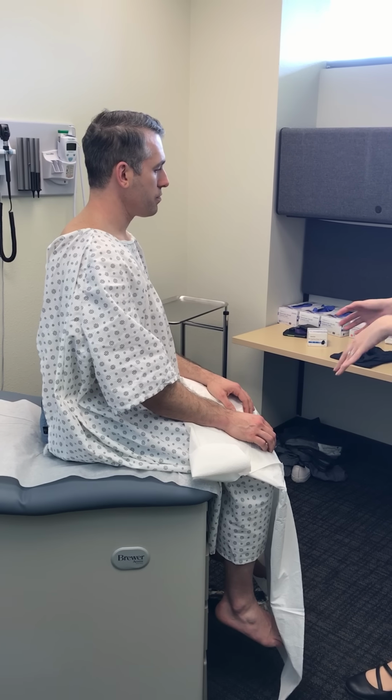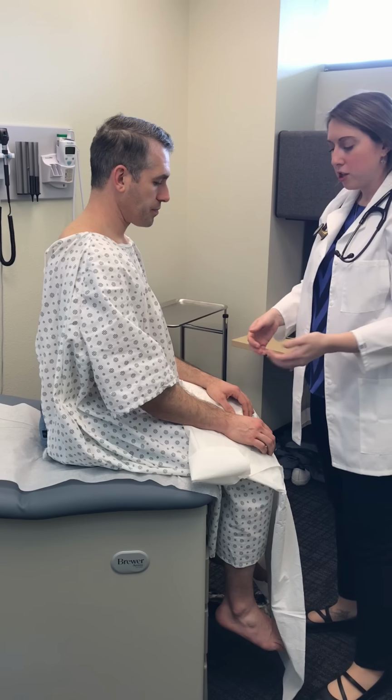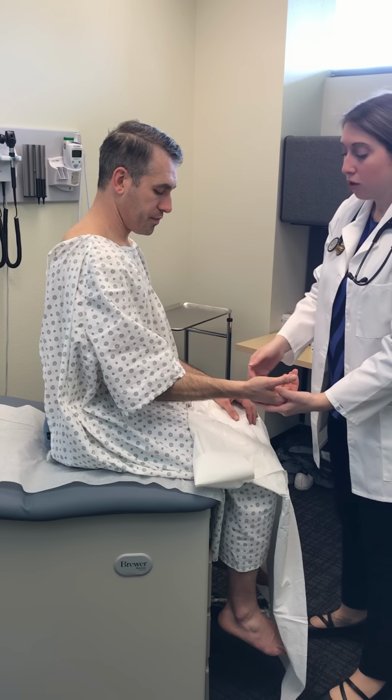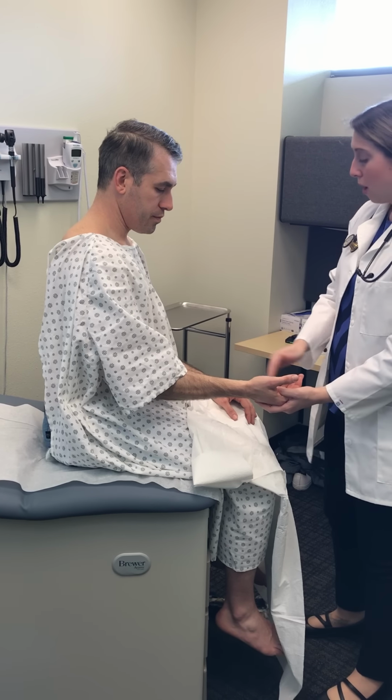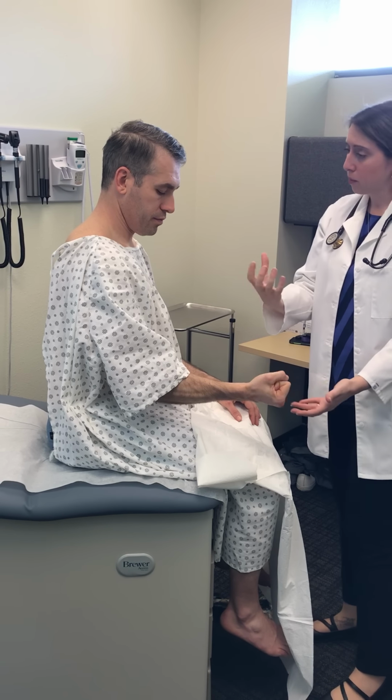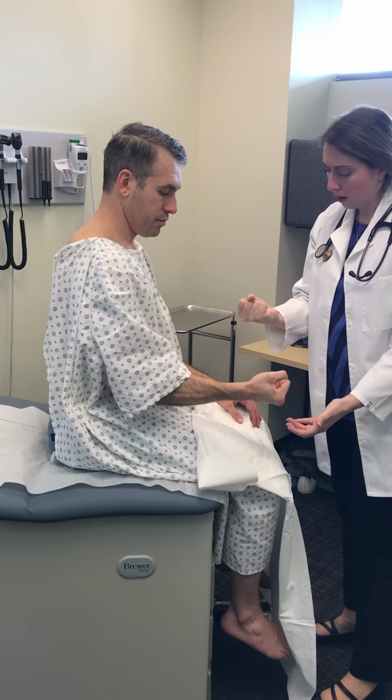So there is a special test for the upper extremities where we want to check both the ulnar and radial patency, making sure we have good blood flow to the fingers. And we're going to do it on both hands. What I'm going to have you do is squeeze your hand open and close multiple times, and then hold it for me.